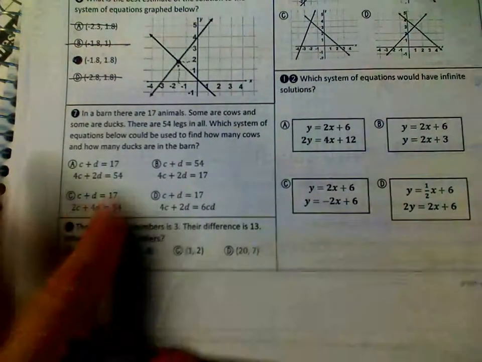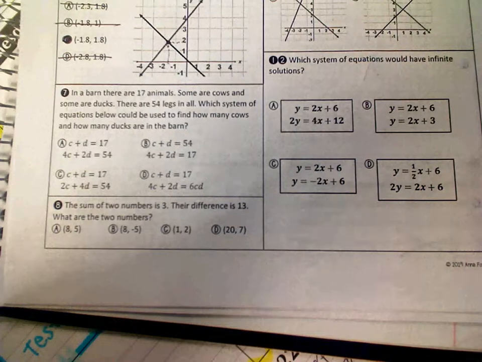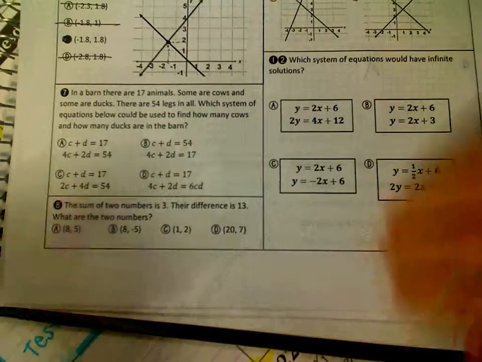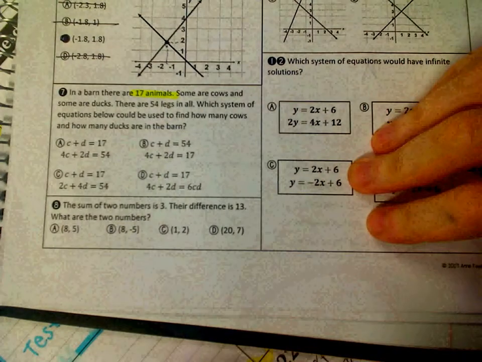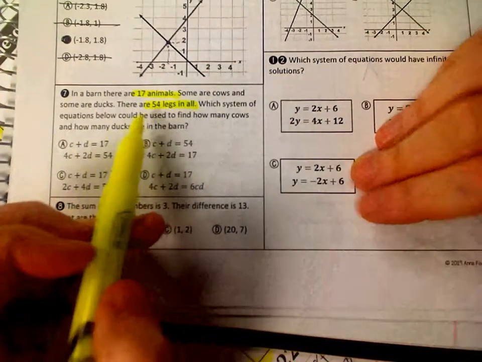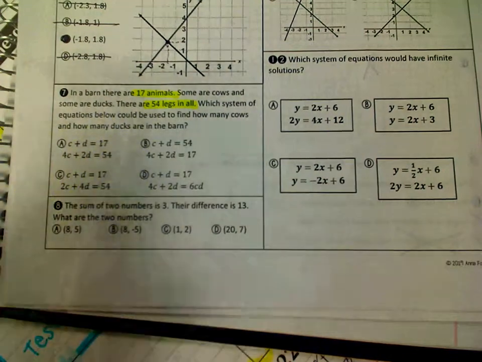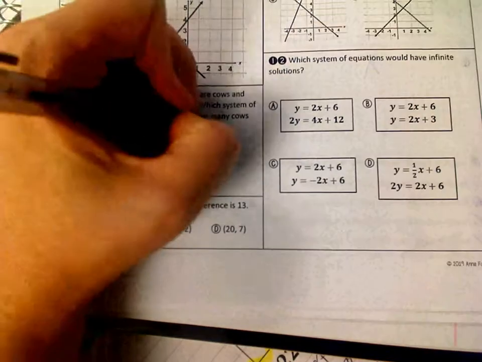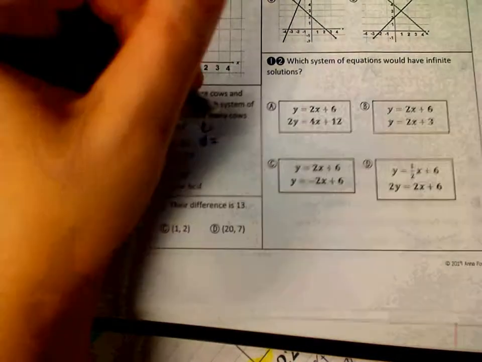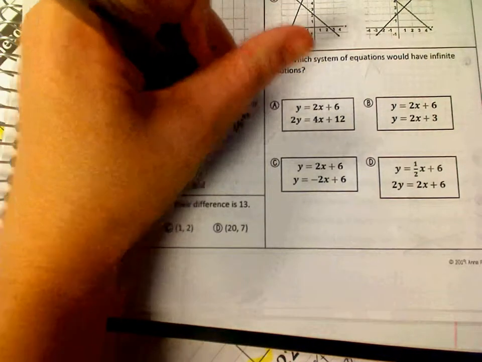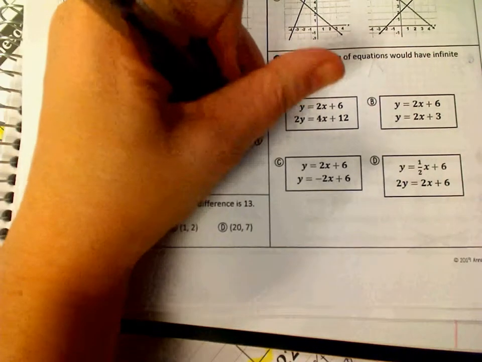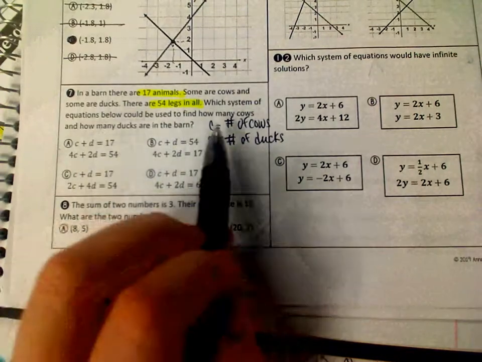Number 7 is a word problem, so let's look at it. I'm going to grab my highlighter. In a barn, there are 17 animals. Some are cows and some are ducks. There are 54 legs in all. Which system of equations below could be used to find how many cows and how many ducks are in the barn? So let's define our variables first. So we have C and D. C stands for the number of cows, right? D stands for the number of ducks, because that's what the problem is asking us. How many cows and how many ducks are in the barn?